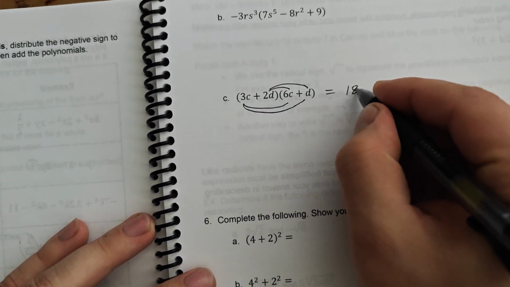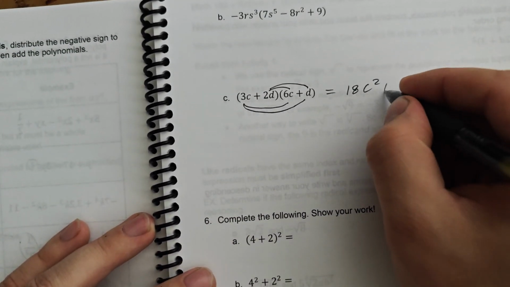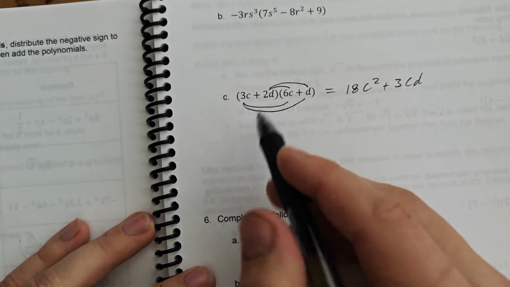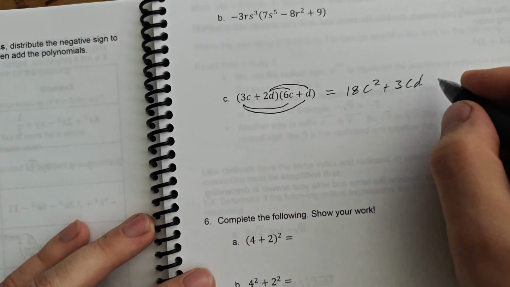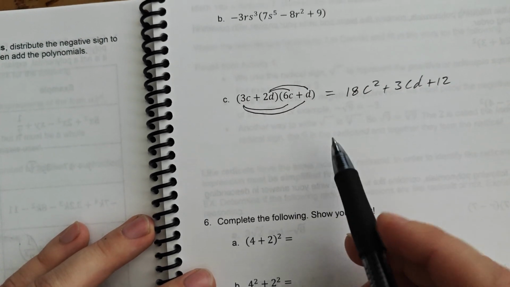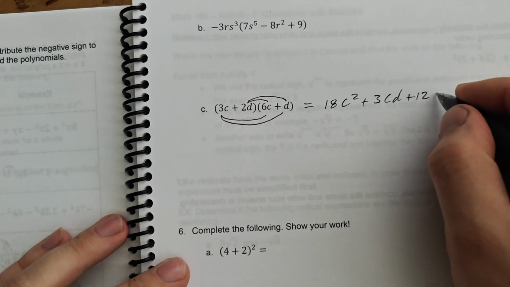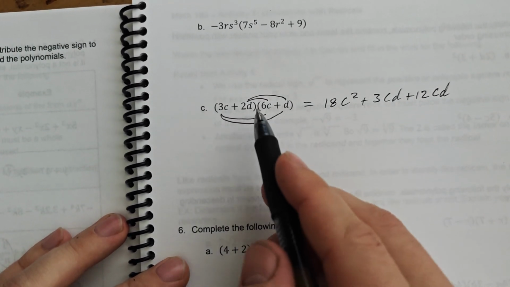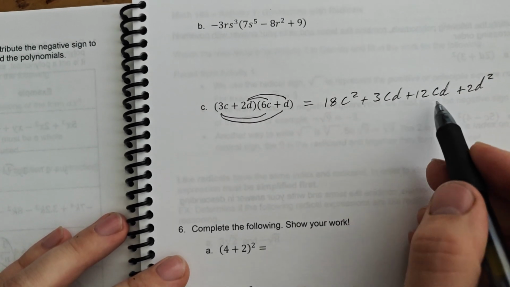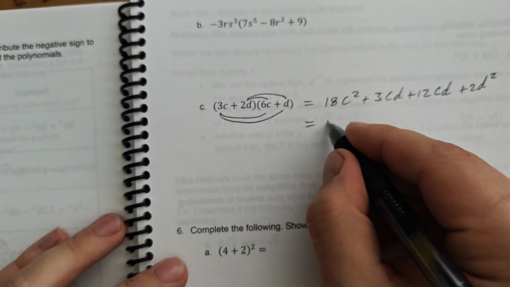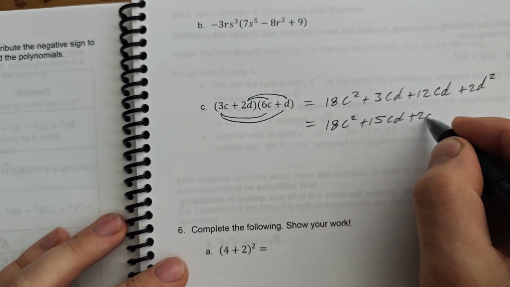In this one you get 18c squared from the first two, plus 3cd, plus 2 times 6 dc, which is 12. And the order doesn't matter when you're doing multiplication. C times d is the same thing as d times c. So I'm going to write this in alphabetical order as well. And then 2d times d plus 2d squared. 3cd plus 12cd is 15cd. So that's 18c squared plus 15cd plus 2d squared.